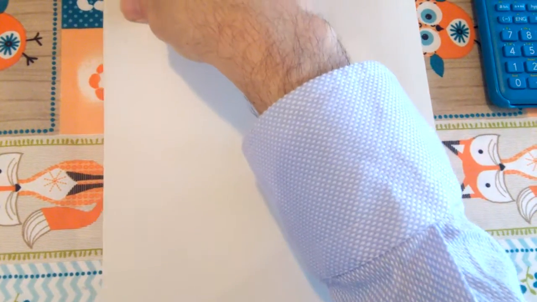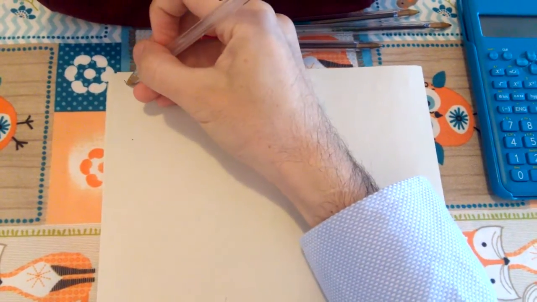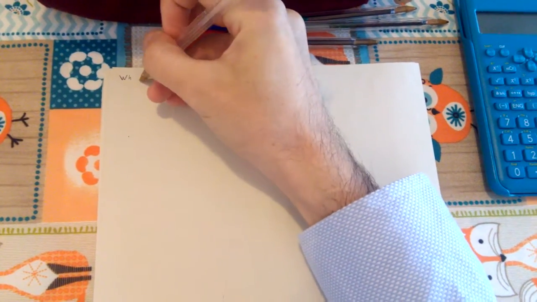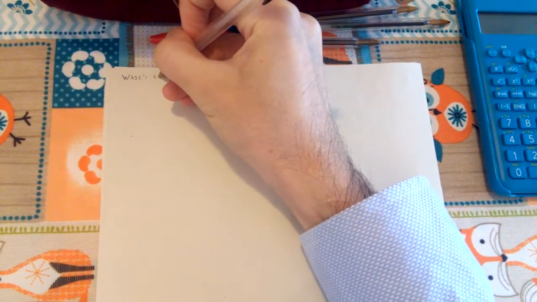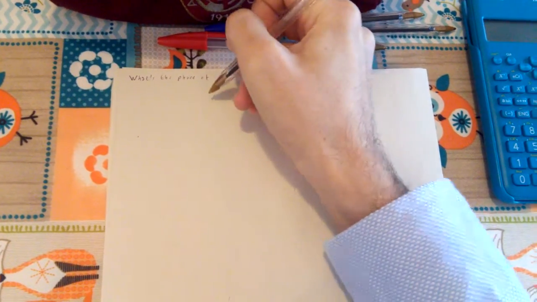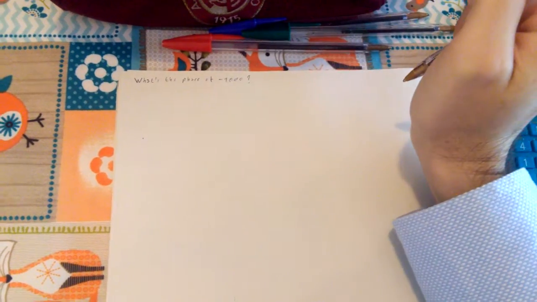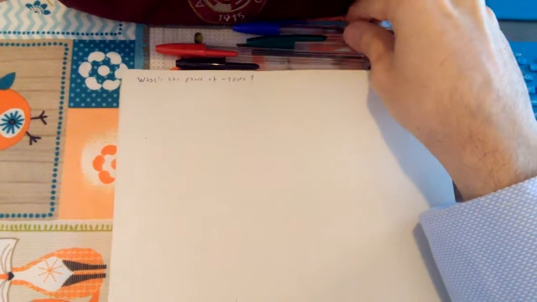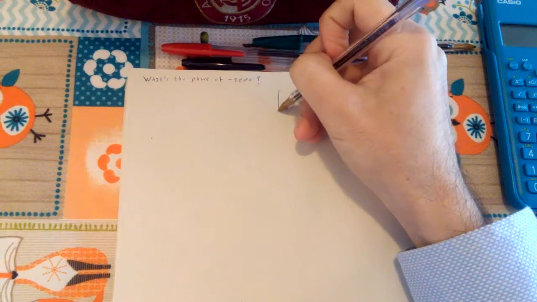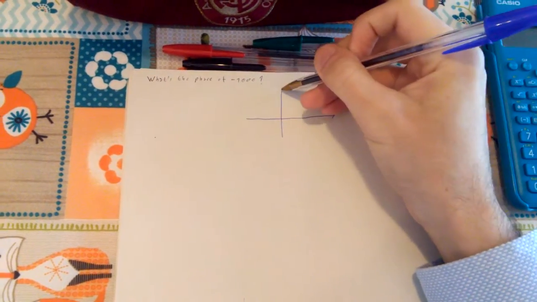With the concept from before, and this is going to be the tricky part, what if I ask you what's the phase of negative 1000? I know what you're thinking. You're thinking, okay, I just do the same thing as before.